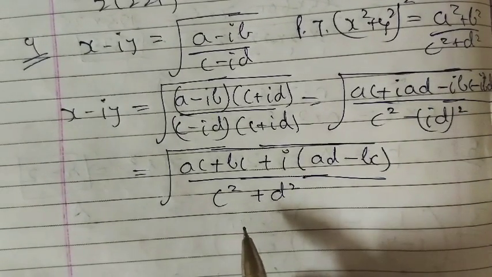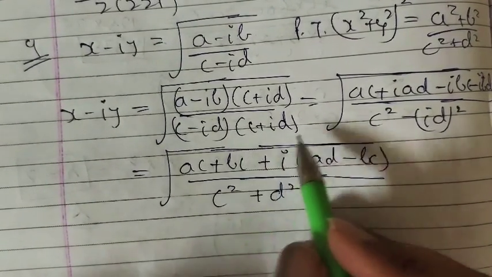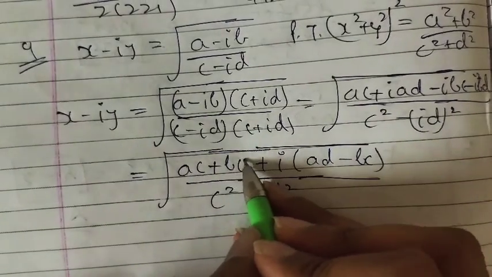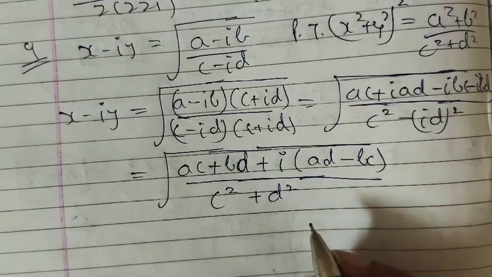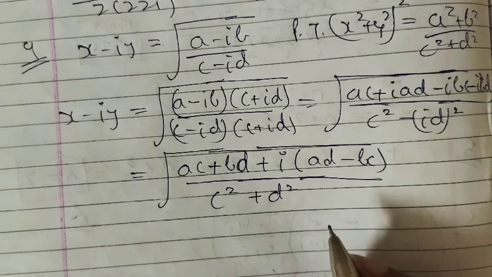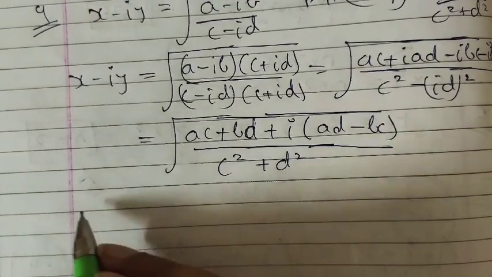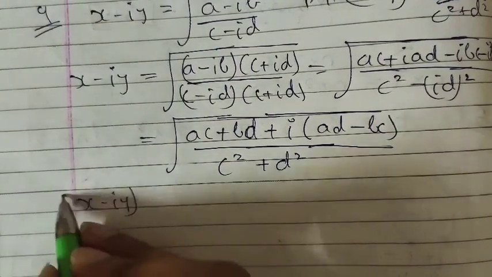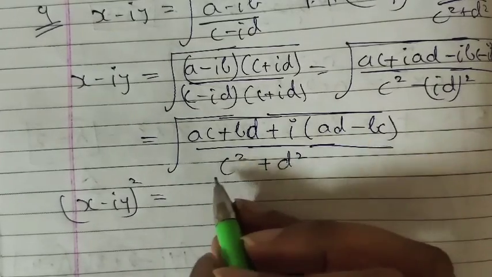So ac plus bd. Okay, this is bd, right? So ac plus bd plus i(ad minus bc). Now (x minus iy) whole squared will cancel this square root.